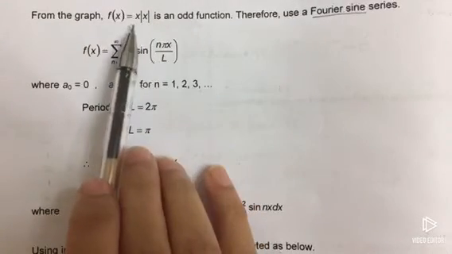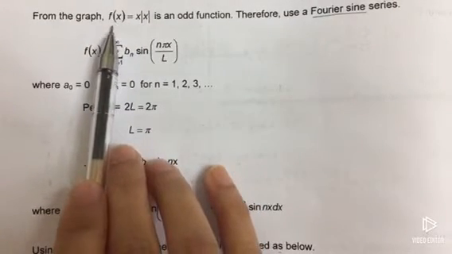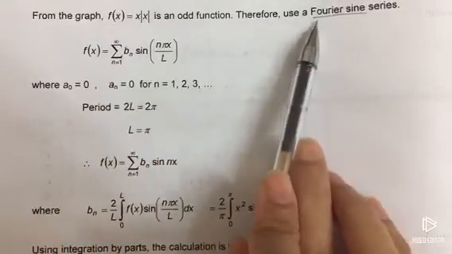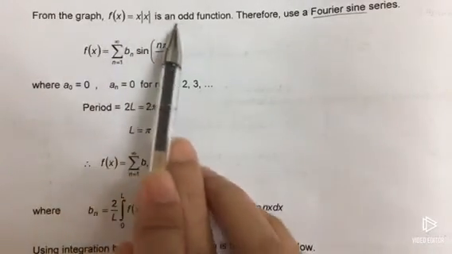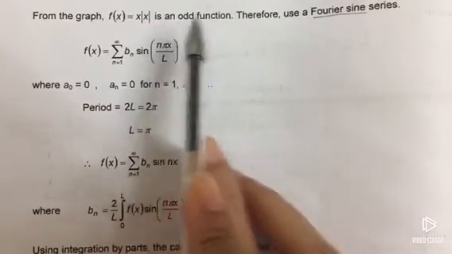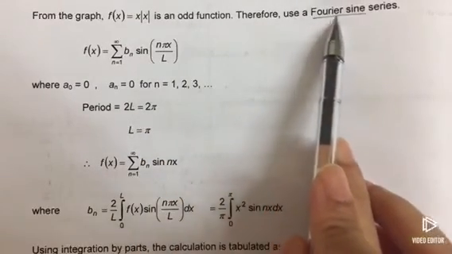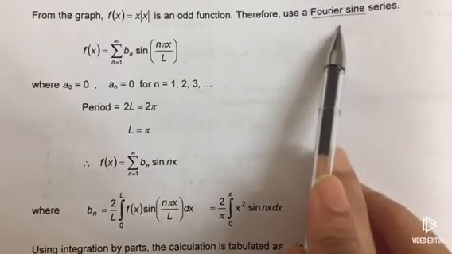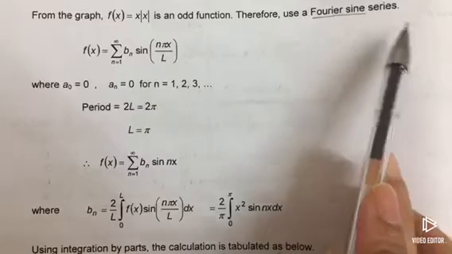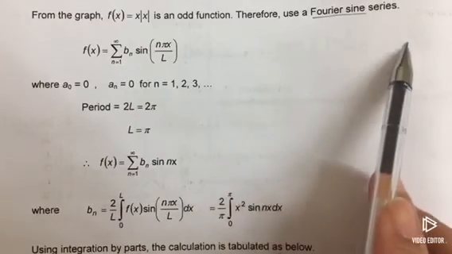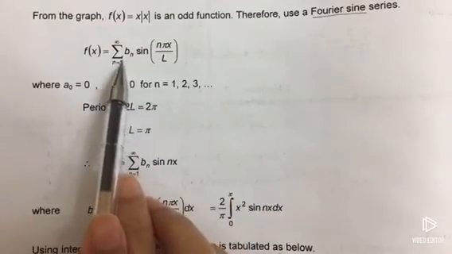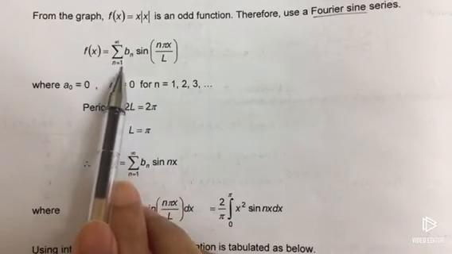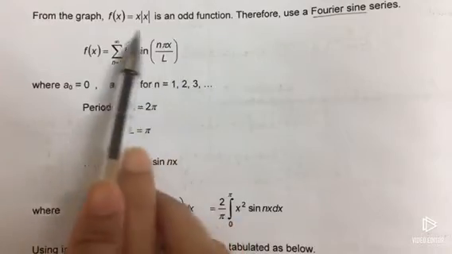After we identify whether the graph is an odd or even function, we determine the type of Fourier series. Because the graph is an odd function, therefore we use the Fourier sine series. Under the Fourier sine series, A0 is equal to 0, An also equal to 0. So we only find Bn, the summation from 1 to infinity. This is the Fourier sine series.